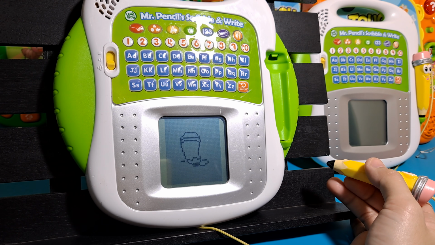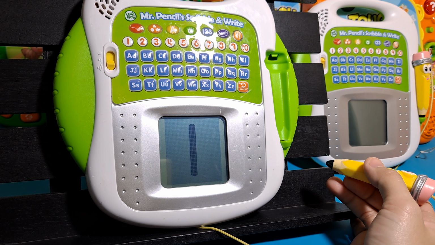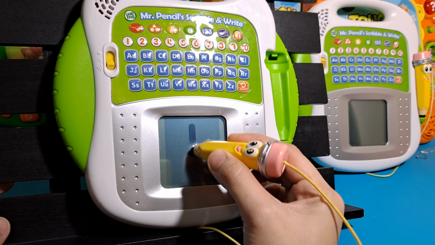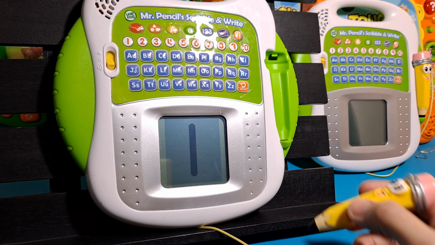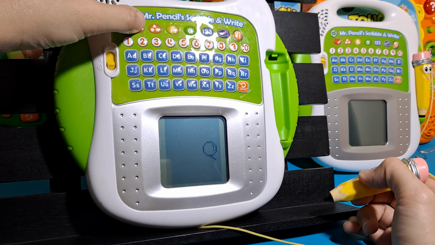Numbers. Touch a number to learn how to write it. 1. Let's write it. Start here and drag along the line to here. 1. 1 balloon. Tap it.